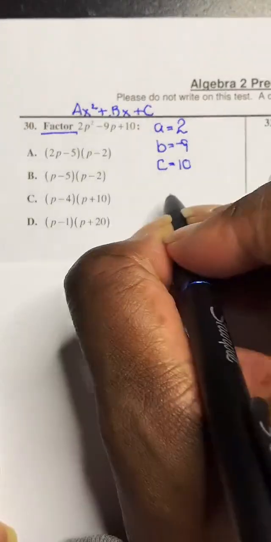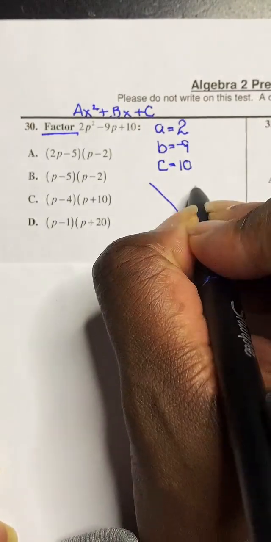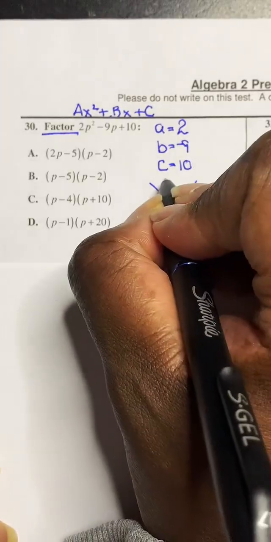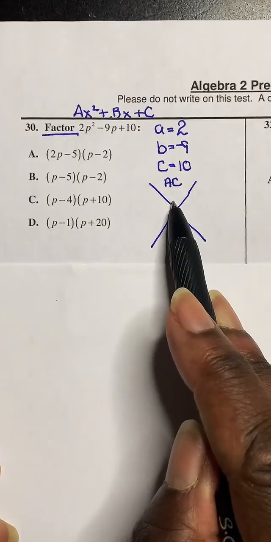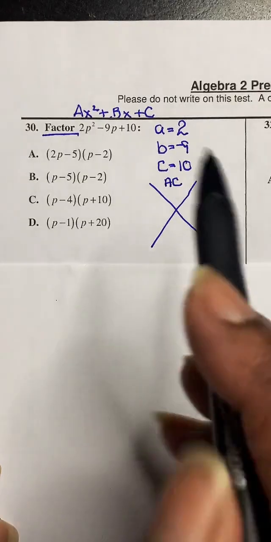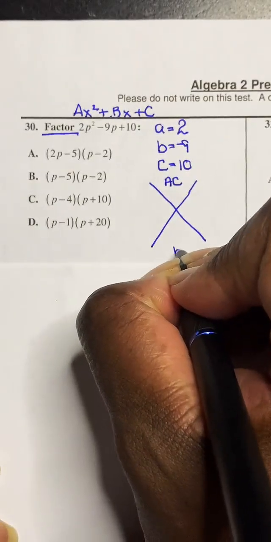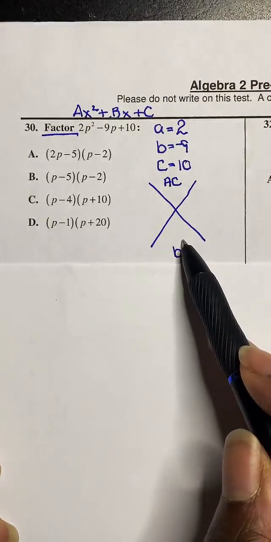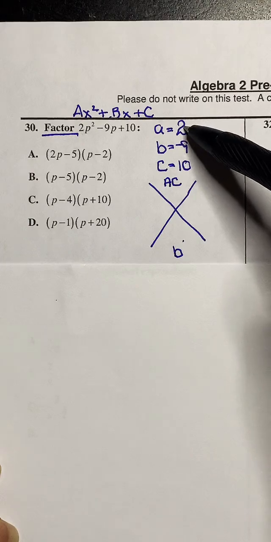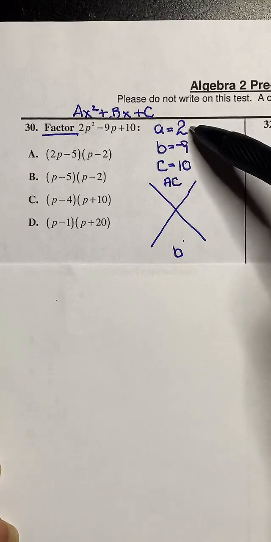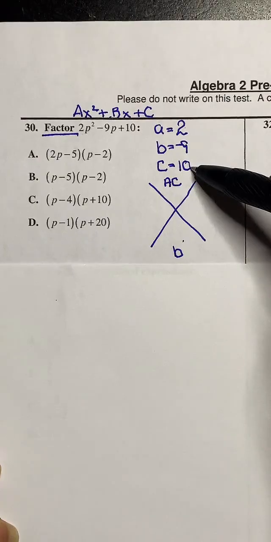So the way that we factor, what we do is we multiply our a and our c together, put that answer right there, and then we rewrite our b and put this answer right here. So if we multiply a times c, that's 2 times 10. So 2 times 10 gives me what?